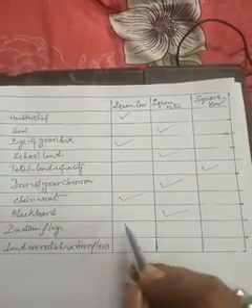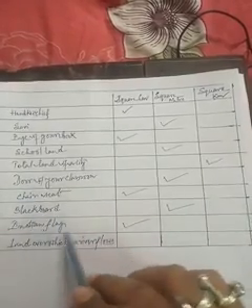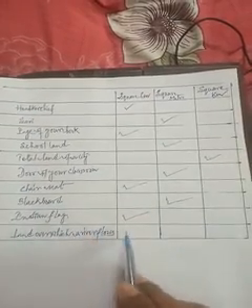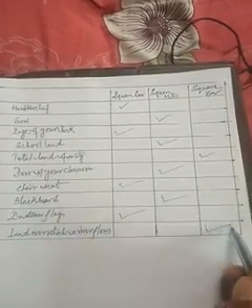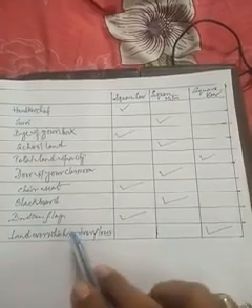The Indian flag, we will use centimeter. When we measure the size of the Indian flag, we will use square centimeter. The land over which a river flows, definitely we will use kilometer. The land on which the river flows, we will use kilometer because it is a bigger size.